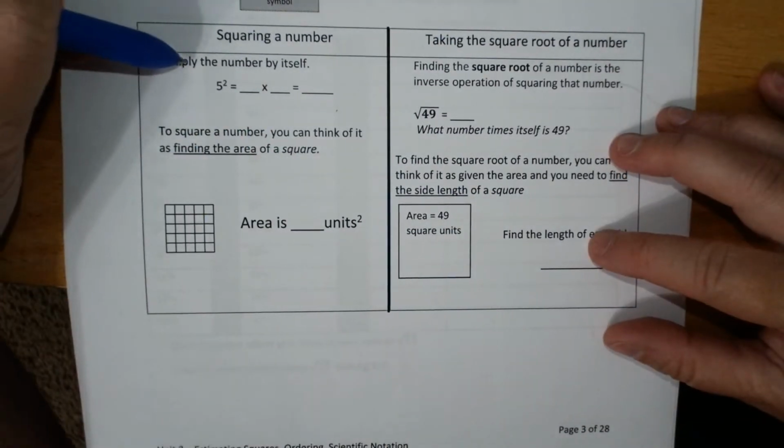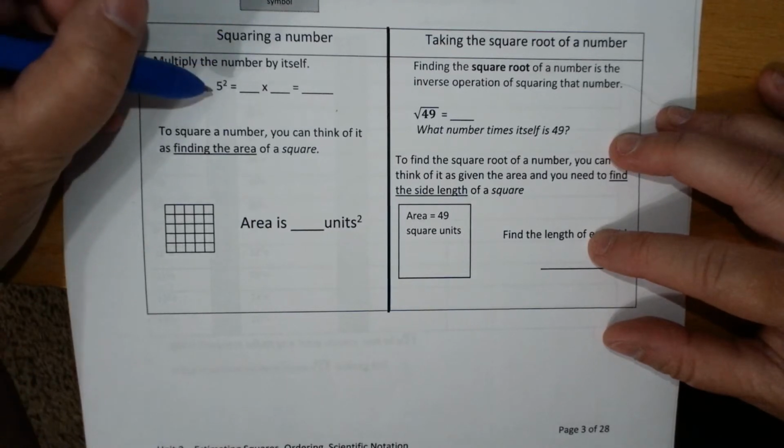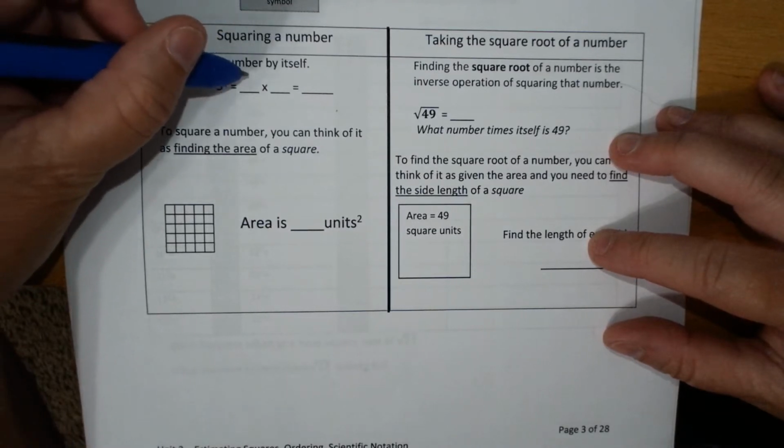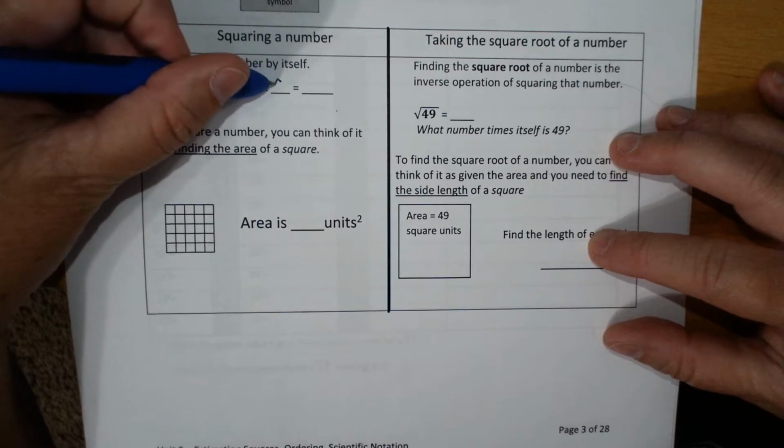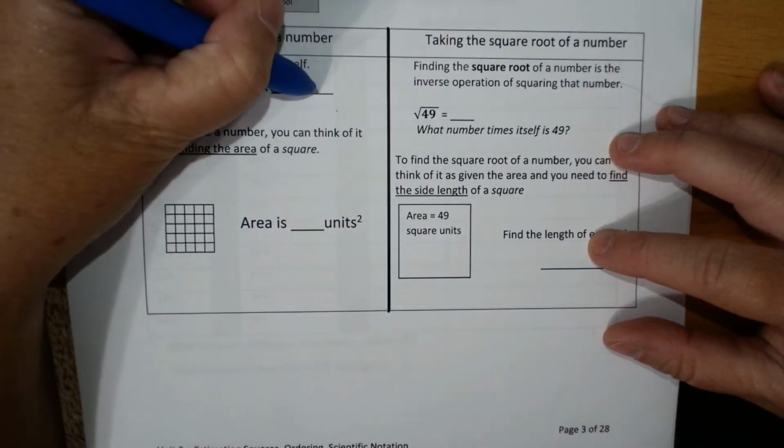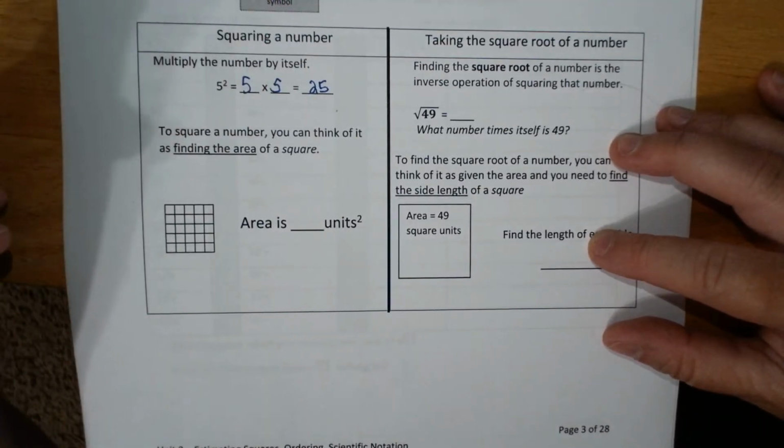So when you square a number, you're actually multiplying the number by itself. So this is read as 5 squared, which actually means 5 times 5, and then you do the multiplication, which is 25. So 5 squared is 25.